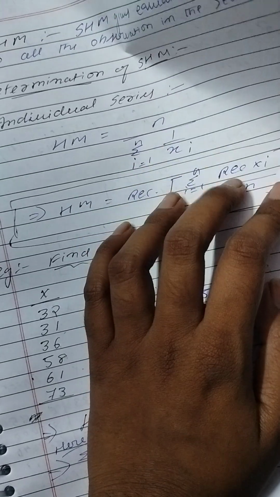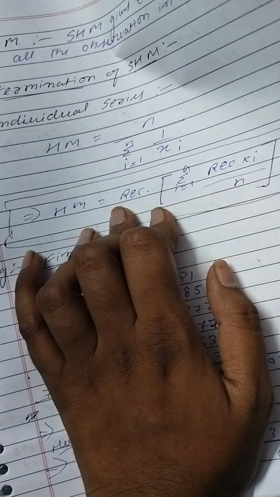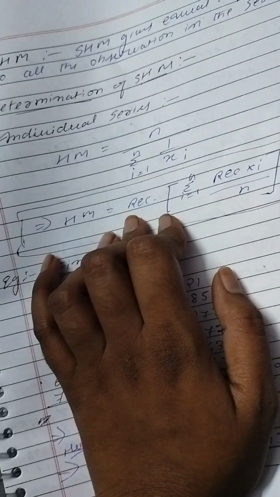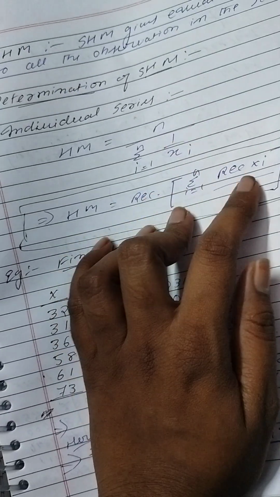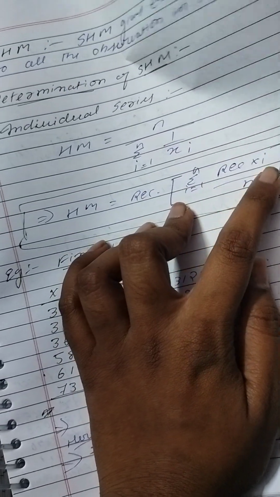First we reciprocate the whole formula so that the reciprocal is written, and then internally we write the reciprocal of xi by n. Then here we are finding the HM.